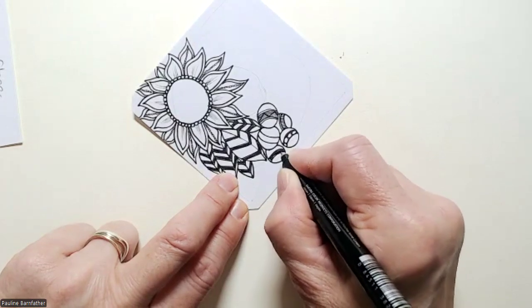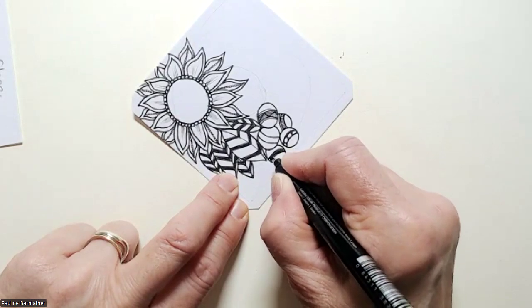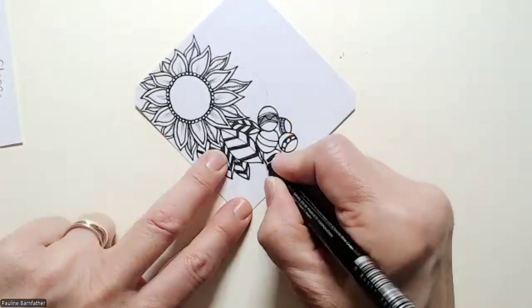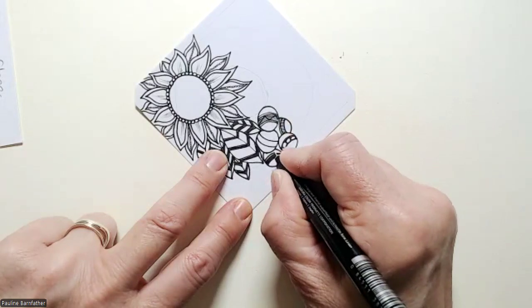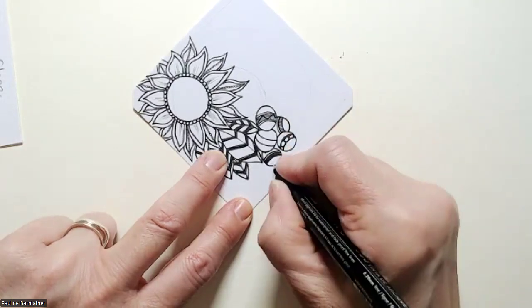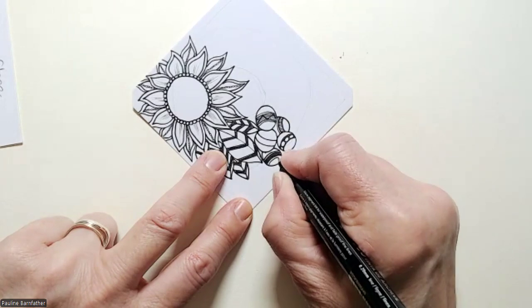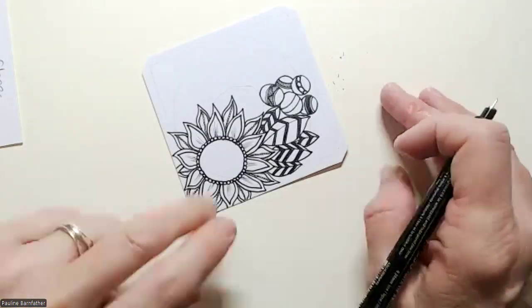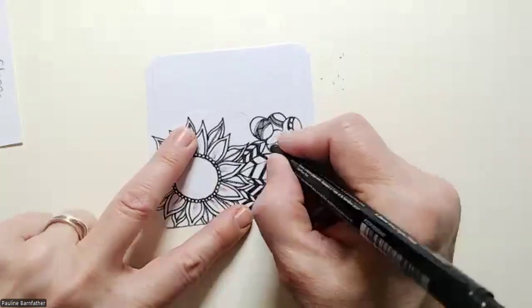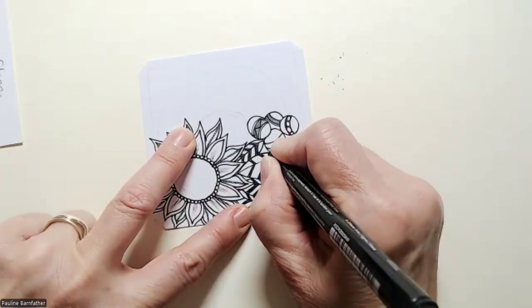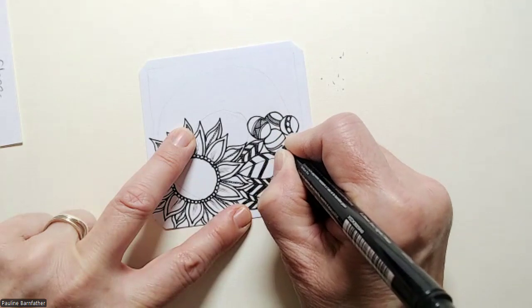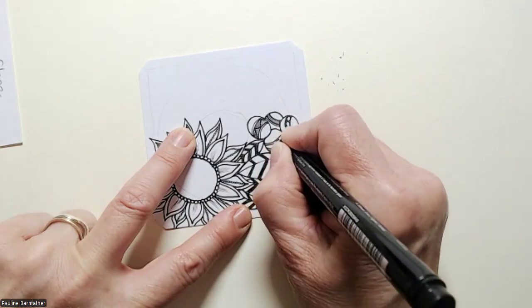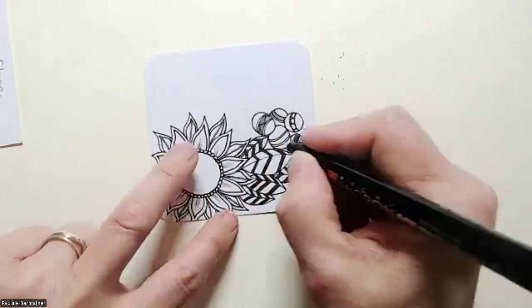Traditionally, Zentangle is black and white, but you can obviously create the tiles using gel pens and adding color, or coloring it in afterwards. But the traditional tangle would be black and white. And then on this one, I might just do an aura and an aura, just creating lines.